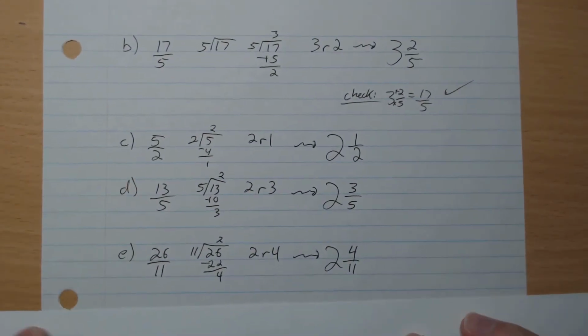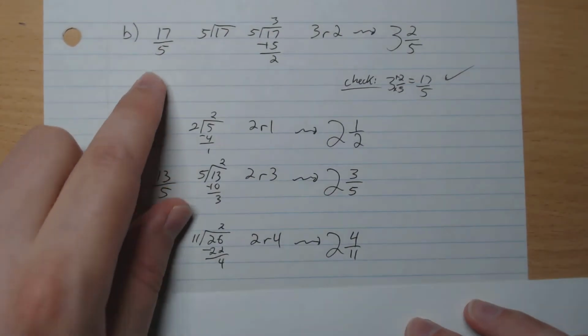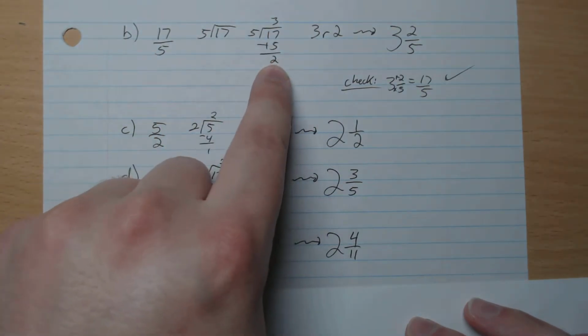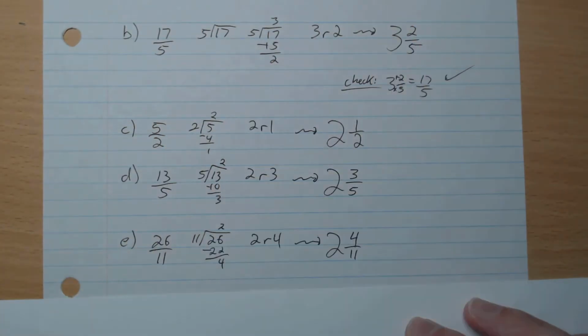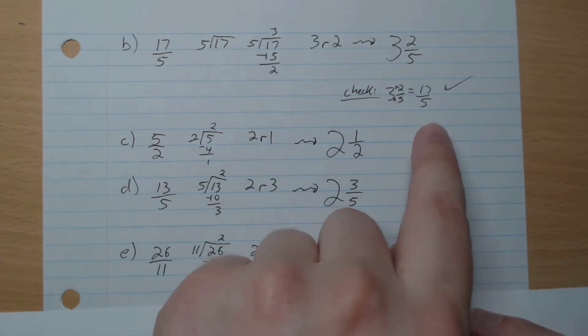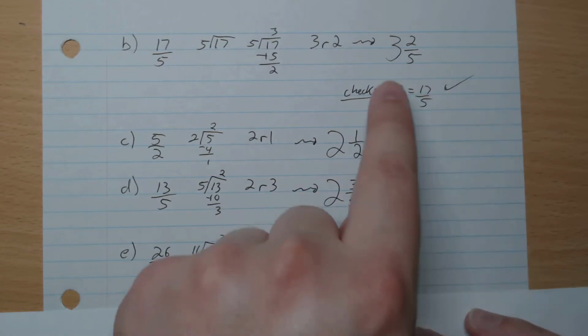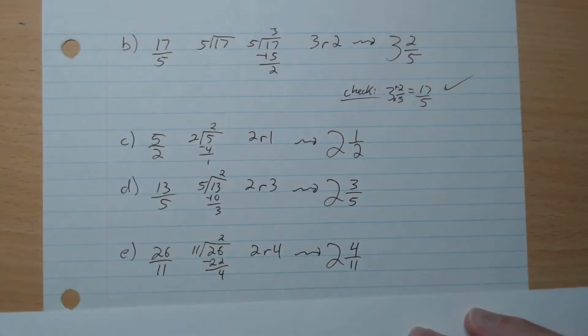Here we go. So B, 17 over 5. Perform long division, we get 3, remainder 2. So it's 3 and 2/5. And I'm going to check this one with you guys. So 5 times 3, 15, plus 2, 17 over 5. So if we go this way, it is correct.